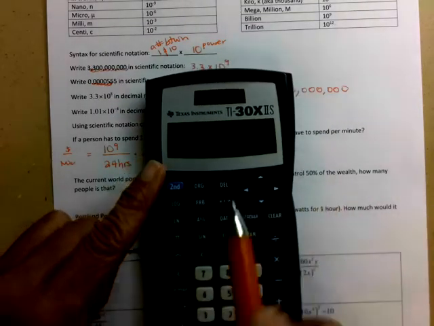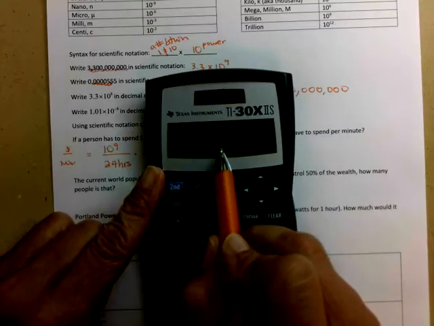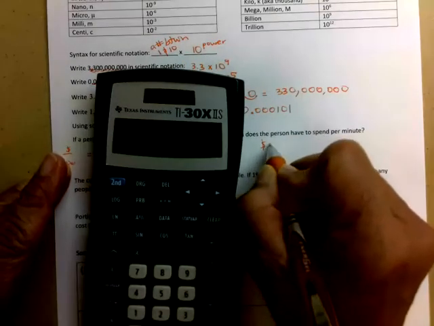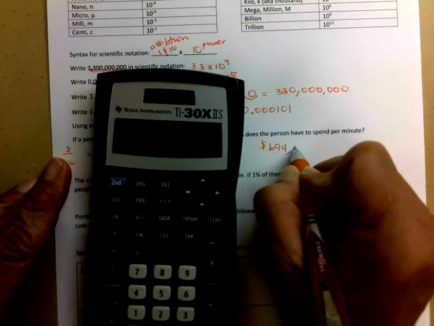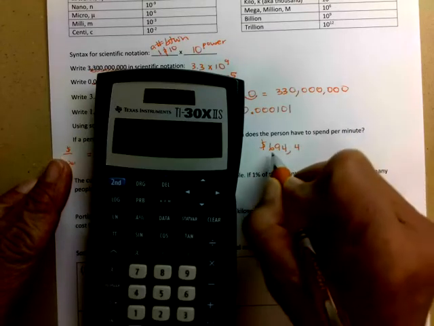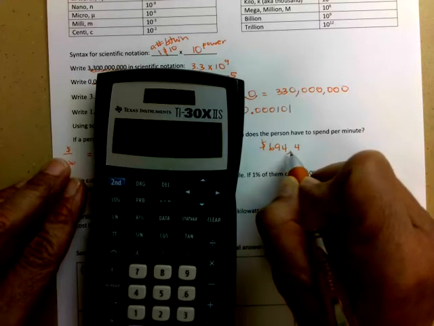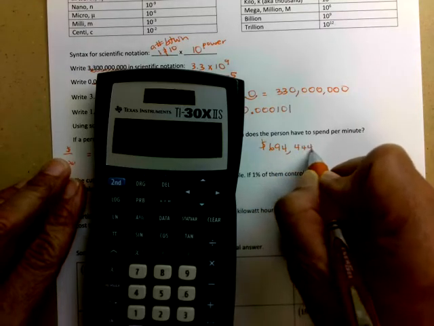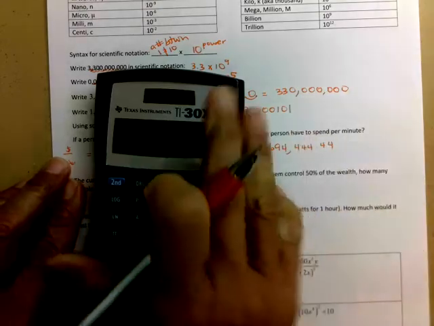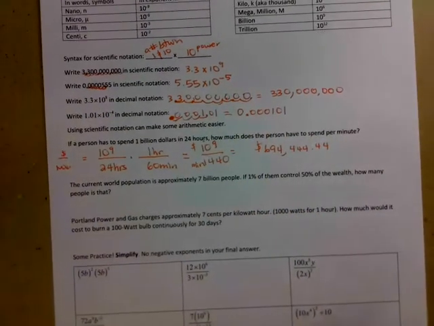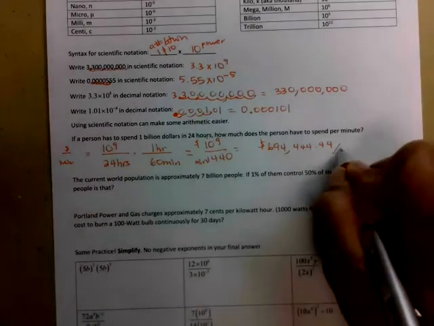Oh my gosh. Okay, so that is 1, 2, 3. So $694,444.44 per minute if you're going to spend $1 billion in a day.